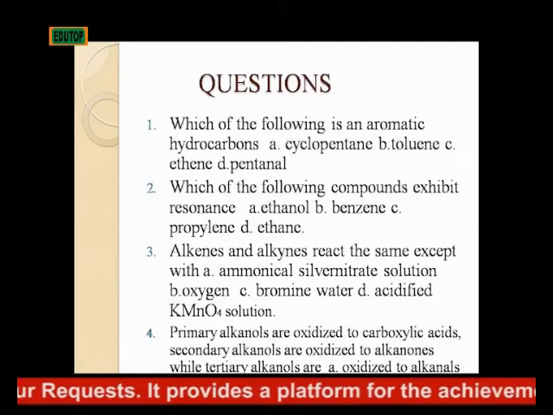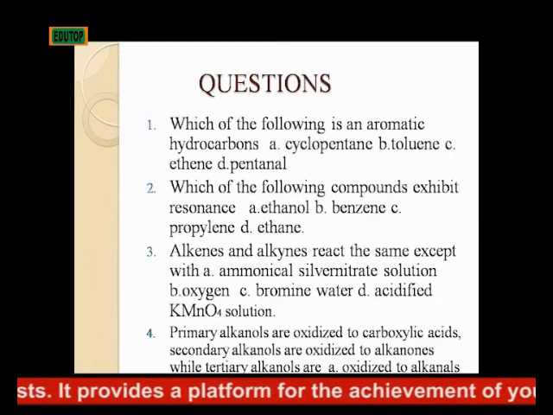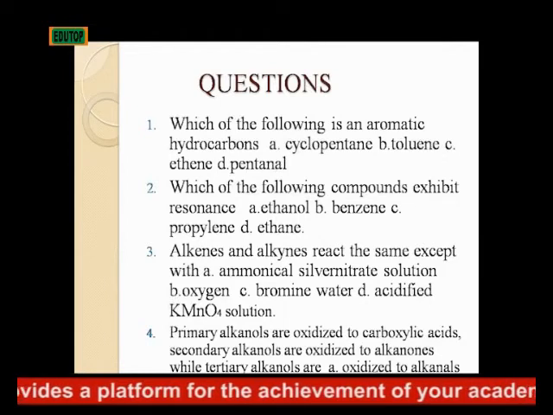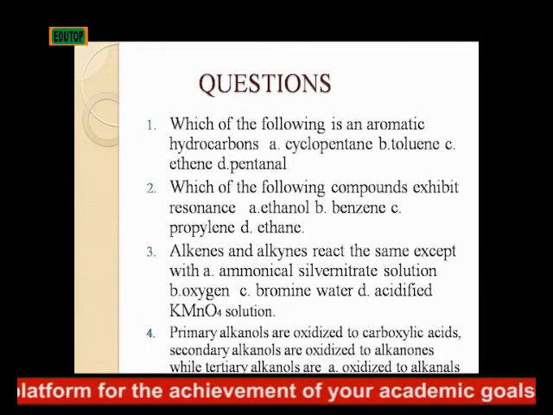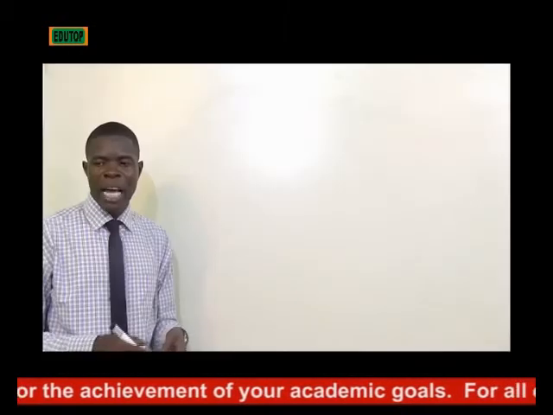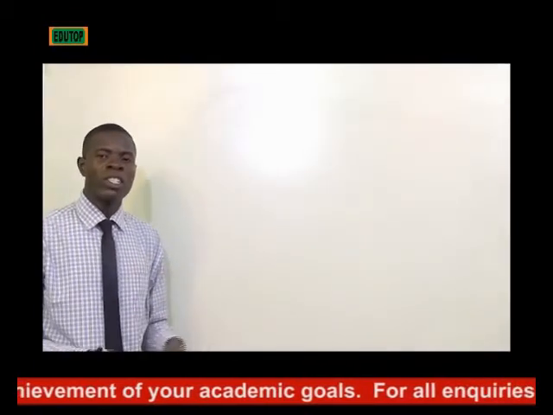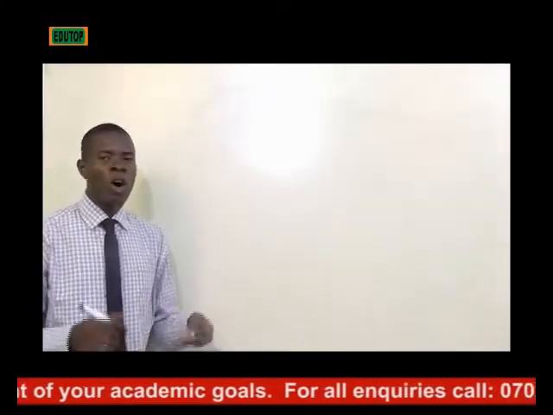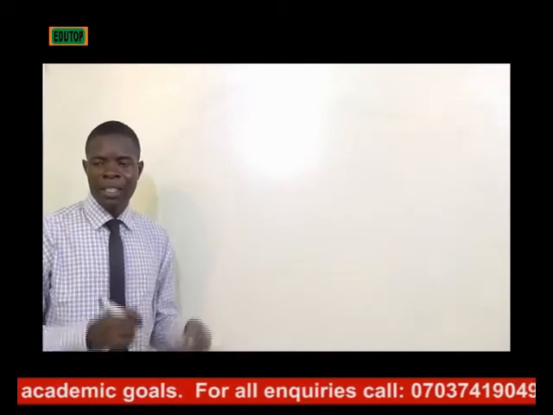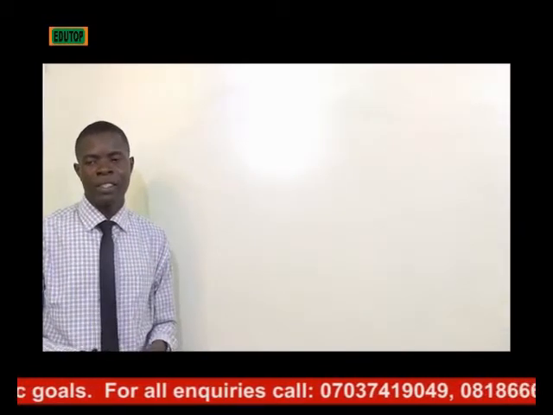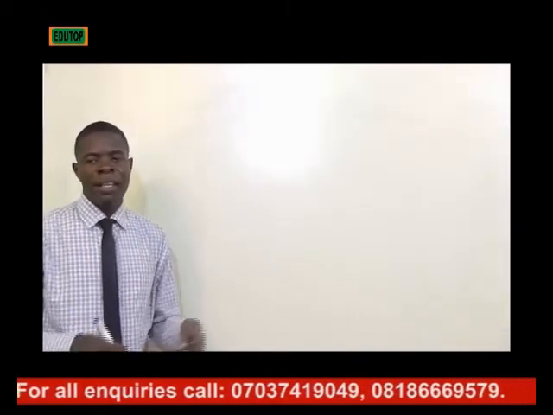Question 4. Primary alkanols are oxidized to carboxylic acids. Secondary alkanols are oxidized to alkanones, while tertiary alkanols are oxidized to: A. Alkanals, B. Alkanoates, C. Alkoxides, D. Not oxidized. Question 5. Differentiate between an alkanal and an alkanone.